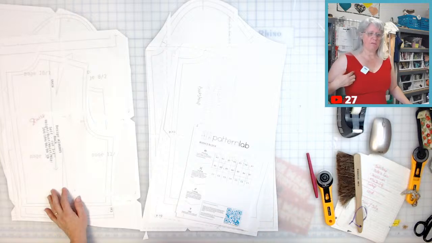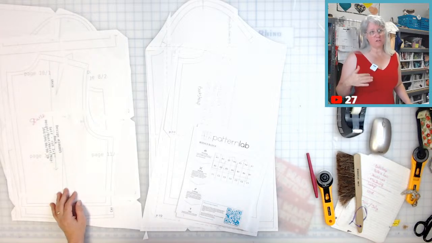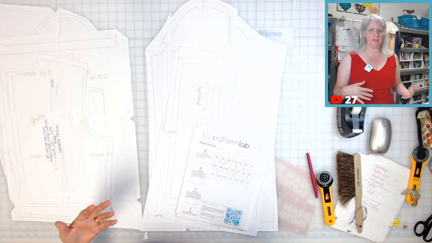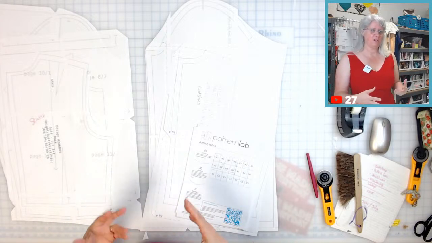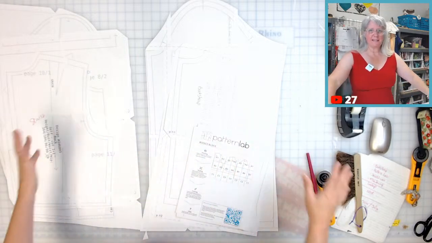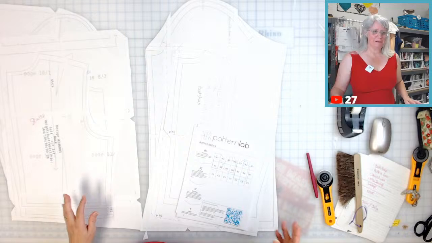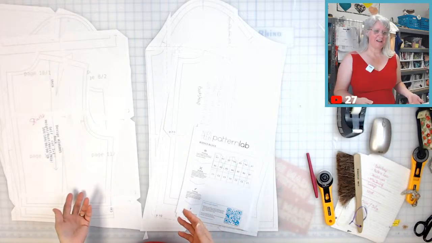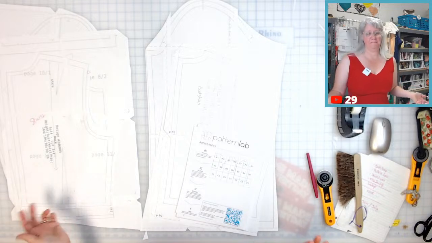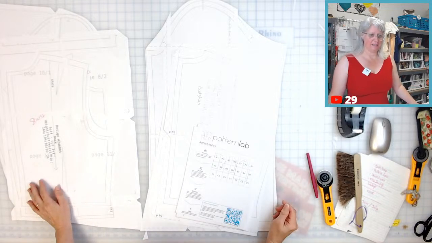I have a block, but that's because I do draft my own things, and I don't do it as much now because I sew with you guys, and I really love that. I really love talking about fit issues and sewing issues and things like that. So just because I'm not going to teach you how to do it doesn't mean I'm not going to give you the resources to. And if you guys wanted to go down that path, I'm fully with you there. I'm just doing what I feel is the most useful.